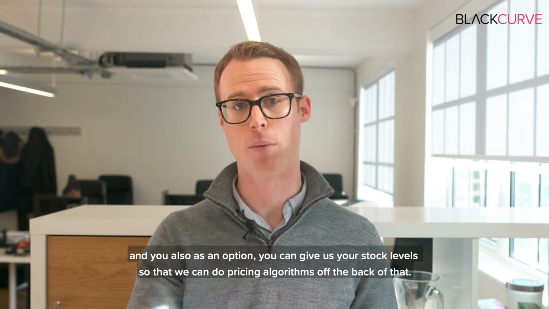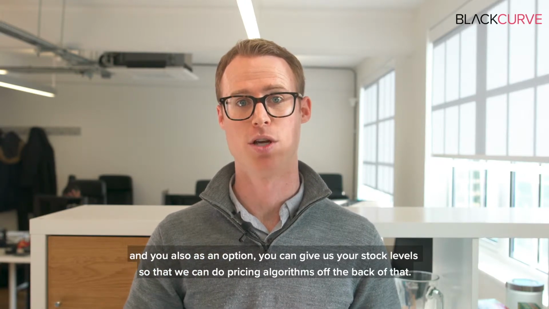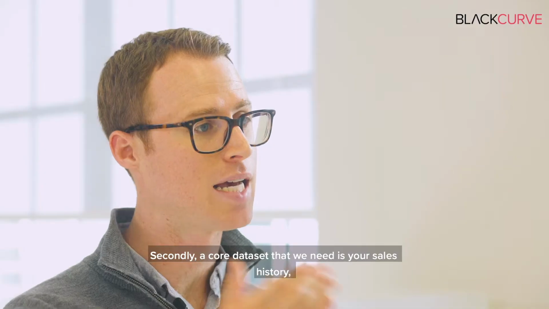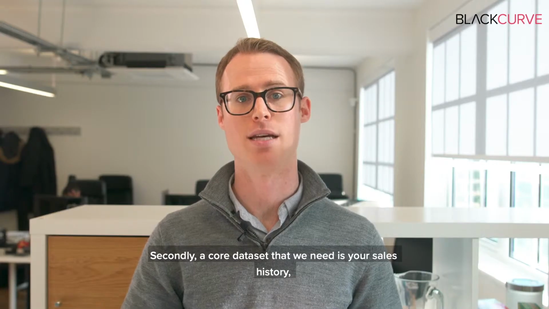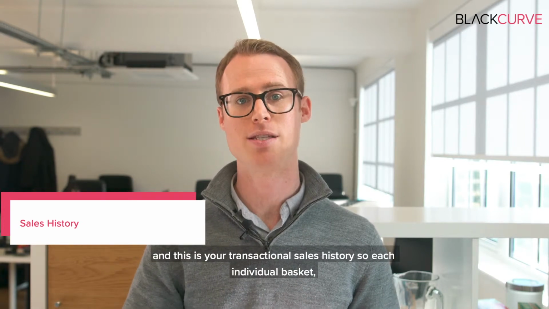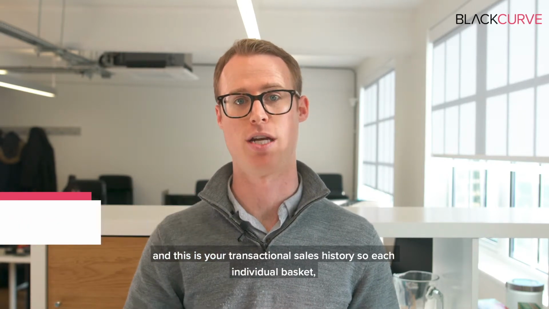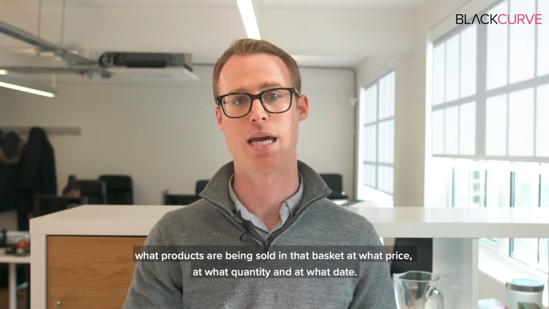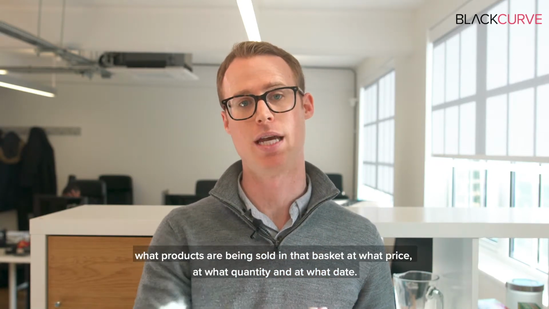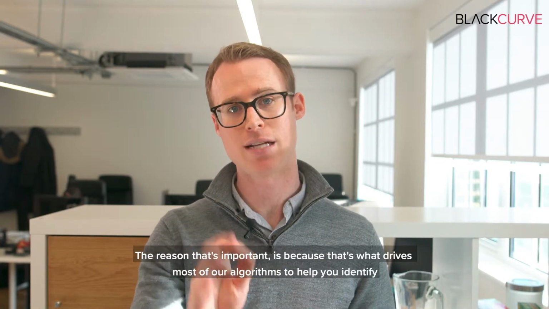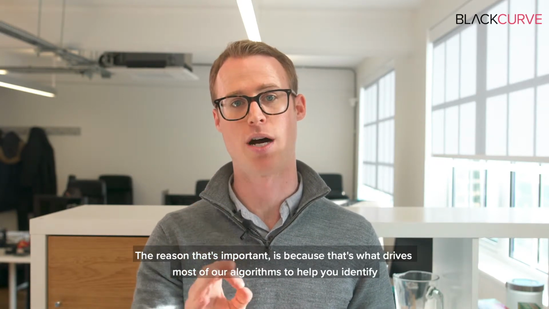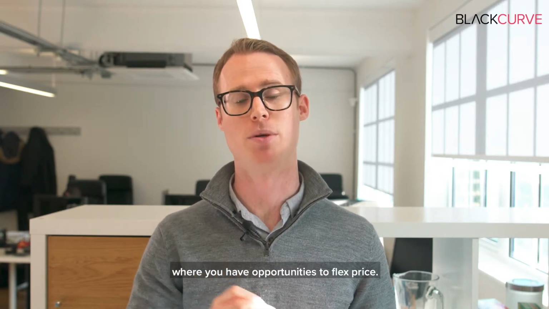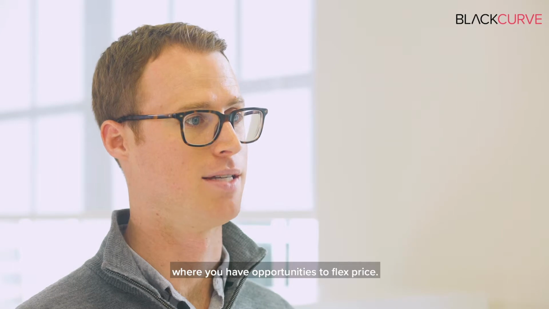And you also, as an option, can give us your stock levels so that we can do pricing algorithms off the back of that. Secondly, a core data set that we need is your sales history. And this is your transactional sales history. So each individual basket, what products have been sold in that basket, at what price, at what quantity, and at what date. The reason that's important is because that's what drives most of our algorithms to help you identify where you have opportunities to flex price.